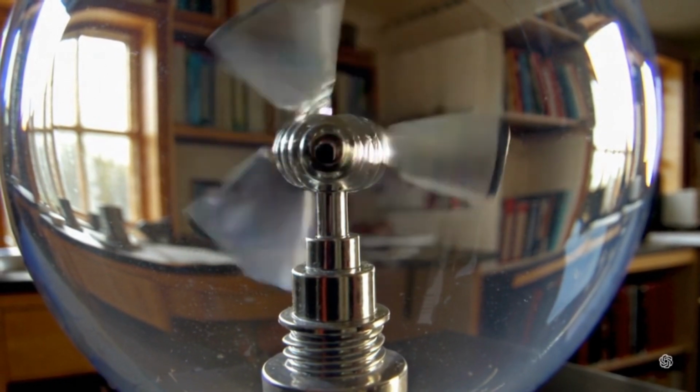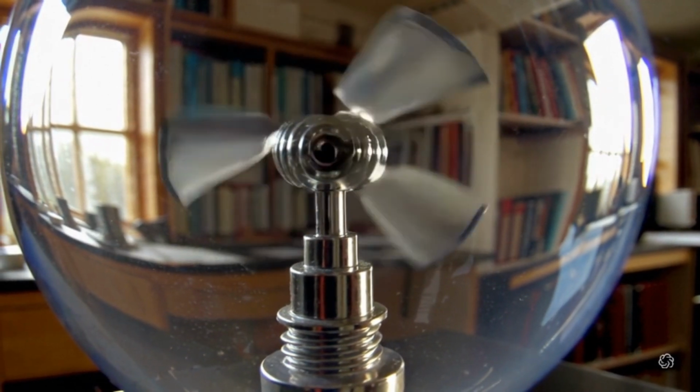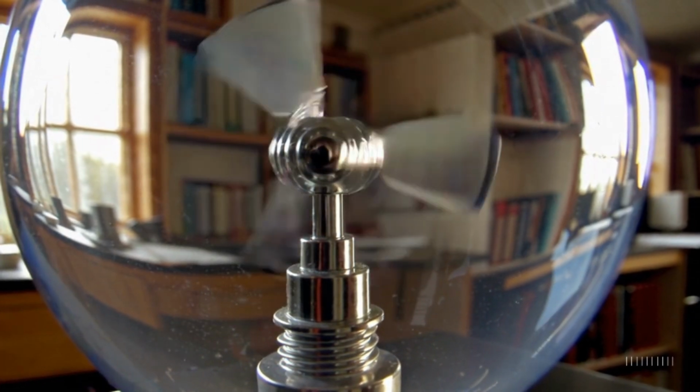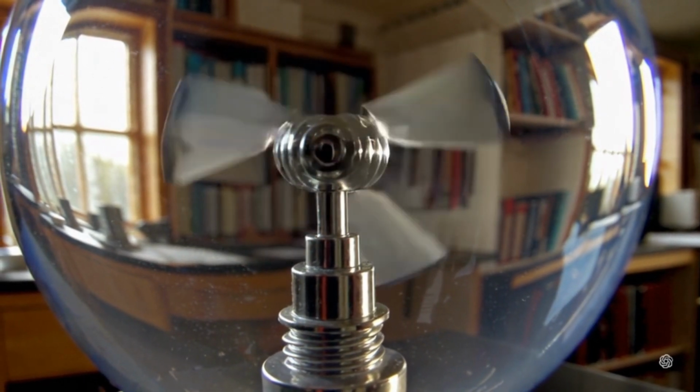Now, I want to talk about our project and experiment. So let's start with the purpose of our experiment. What's the purpose of our experiment?